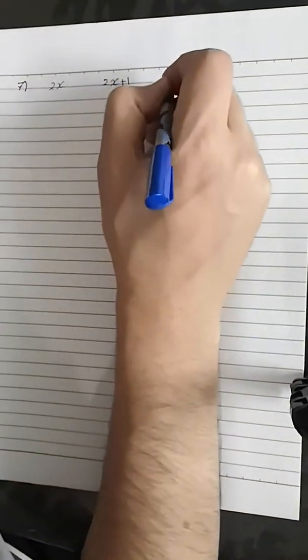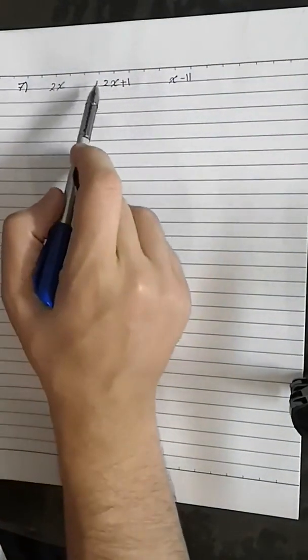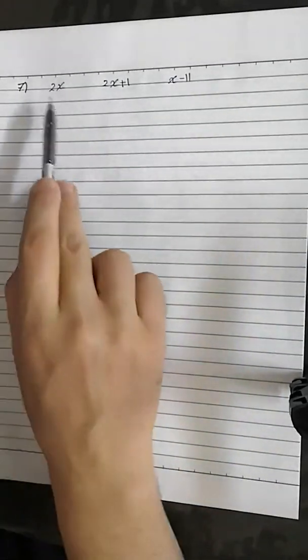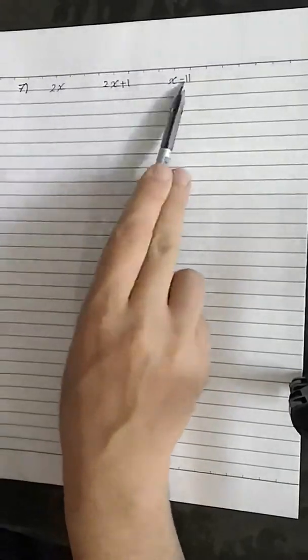Okay, now I need to know where the hypotenuse is. Is it 2x, or 2x plus 1, or x minus 11? It's very clear that the hypotenuse, the greater one, will be 2x plus 1. If I don't know how to do it, I can just put x equal to any value and find the answer of the 3 sides. You will find that the greater one is this one.